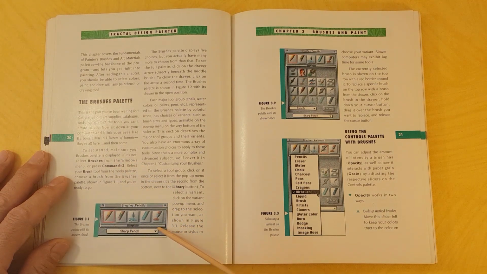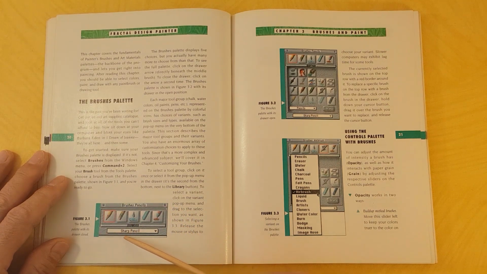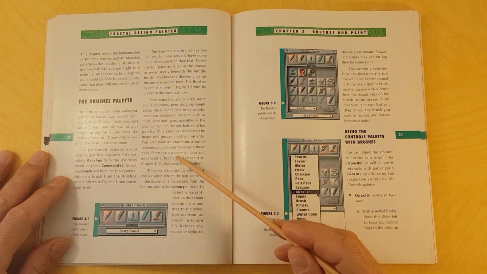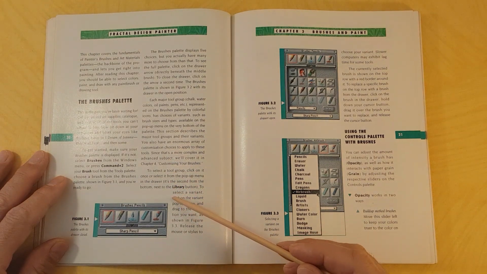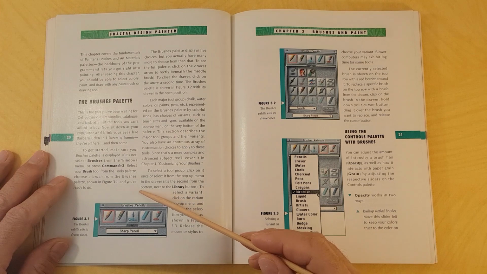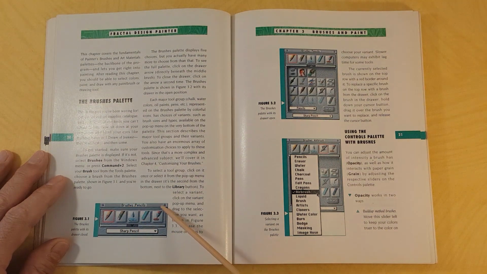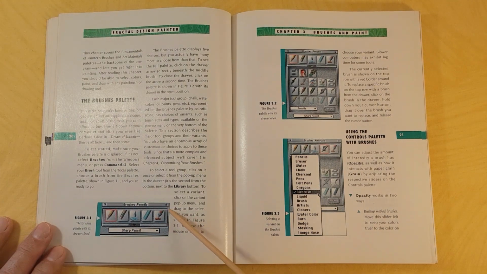To get started, we must be sure that our brushes palette is displayed. And if it is not, select brushes from the Windows menu. Select your brush tool from the Tools palette. Choose a brush from this palette and you are ready to go.